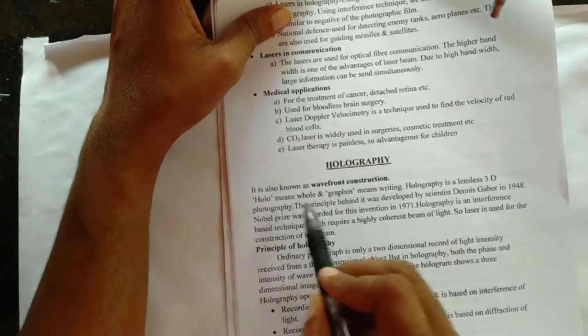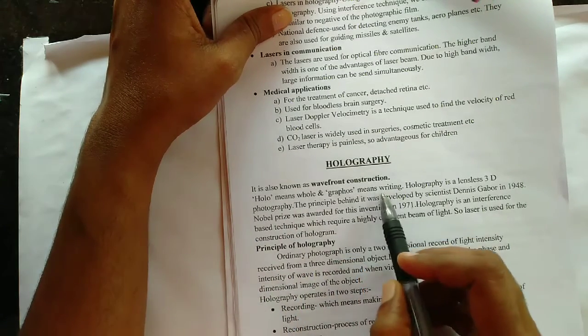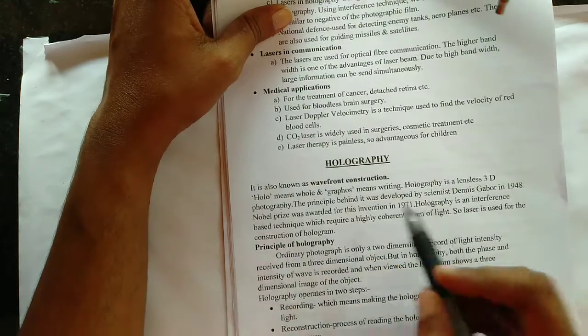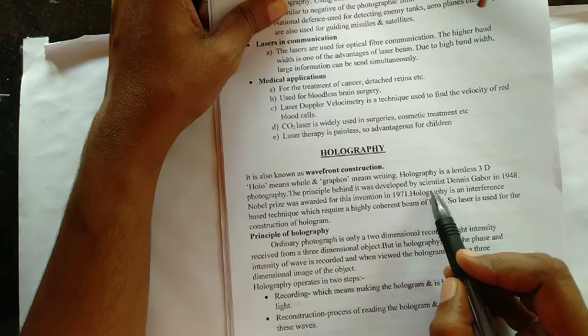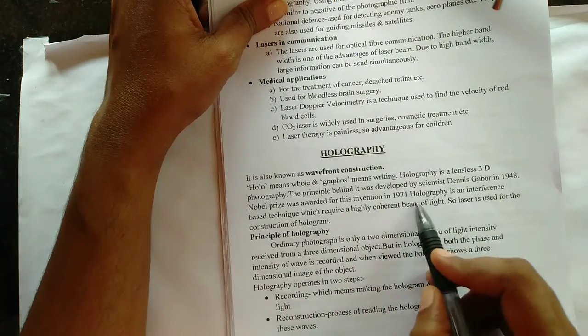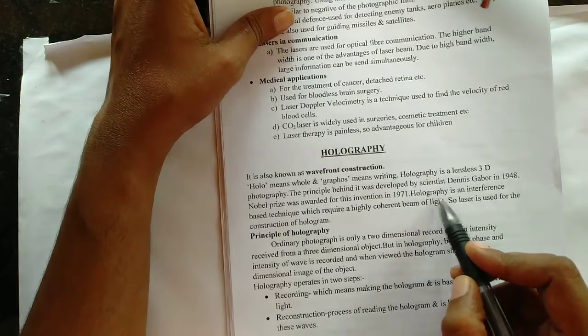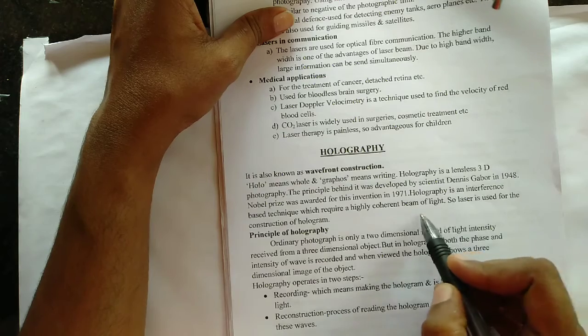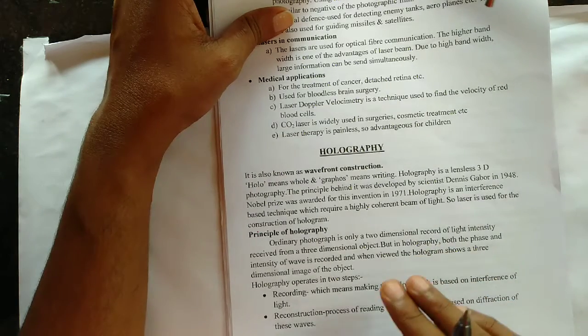The word meaning of holo is whole and graphos means writing. Actually, it is a lensless 3D photography, and the principle behind it was developed by scientist Dennis Gabor in 1948, and he received the Nobel Prize for that. So, it's an interference based technique which requires a highly coherent beam of light. That means here it is an application of laser also.